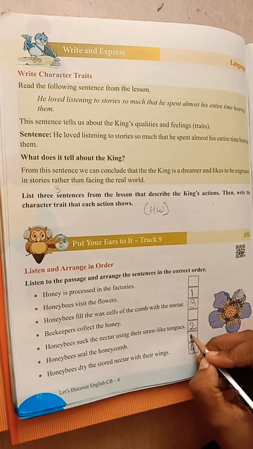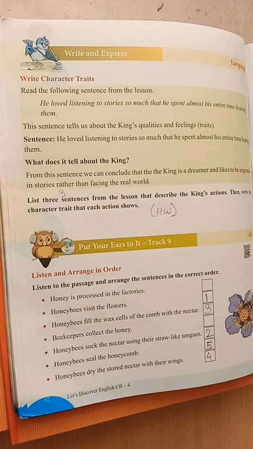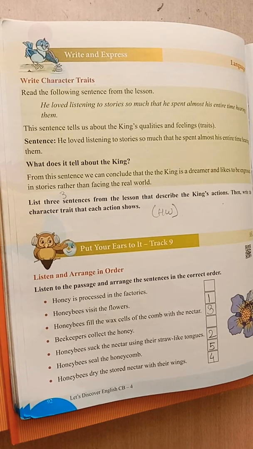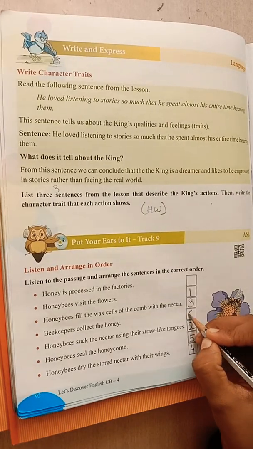This is number 5. Next, beekeepers collect the honey. Who collects the honey? Beekeepers collect the honey. This is number 6.